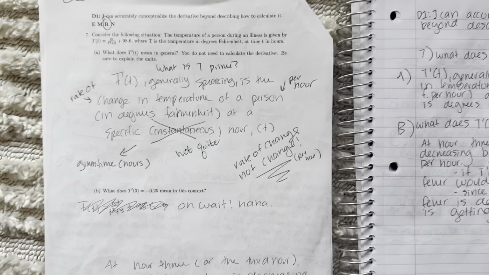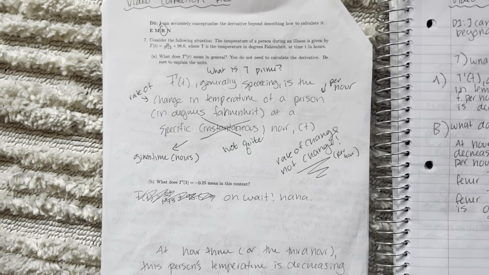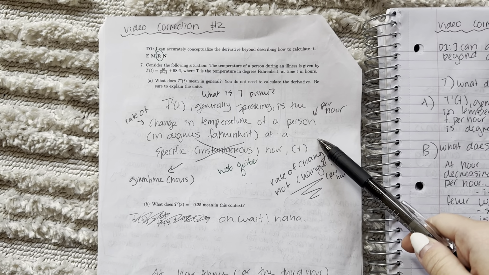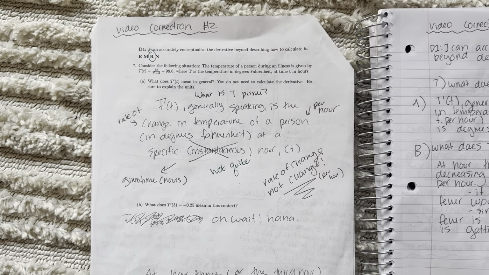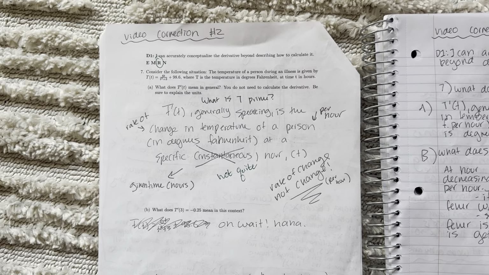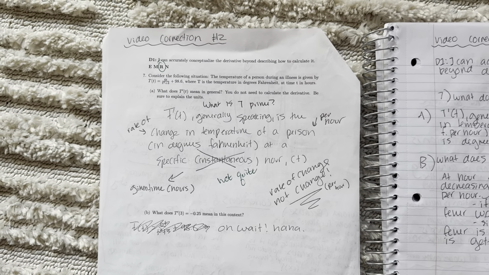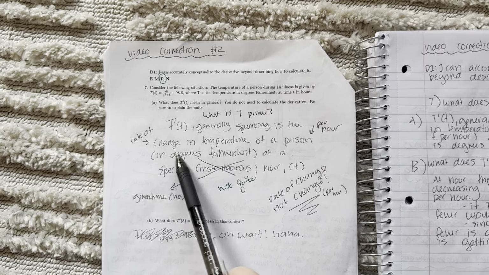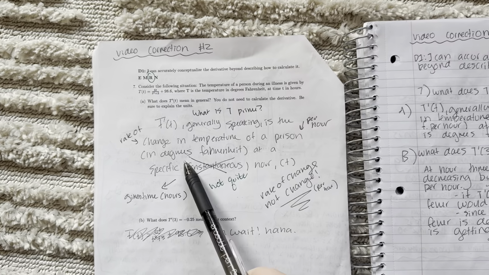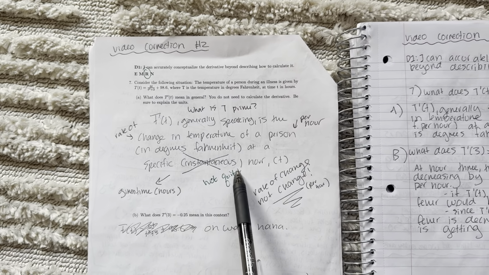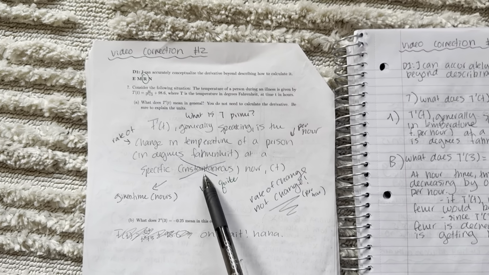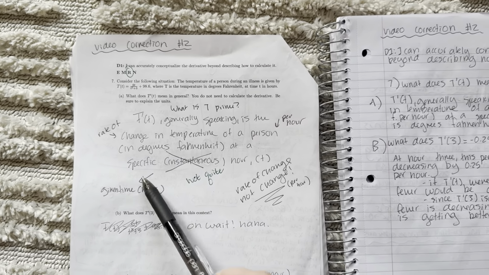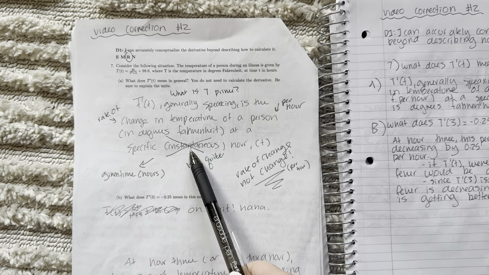What was wrong with my answer here? I didn't say per hour, which is a crazy mistake to make on my part. But yes, it is the rate of change, not just general change. I said it is the change in temperature of a person in degrees Fahrenheit at a specific instantaneous hour. I did not fully grasp what this word meant because the sentence doesn't really make a ton of sense.